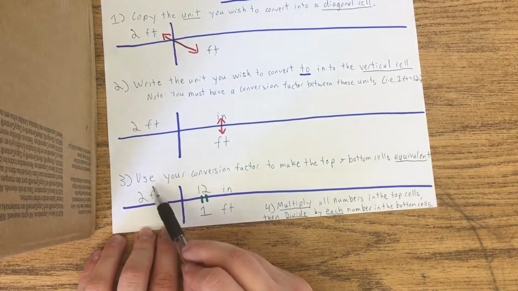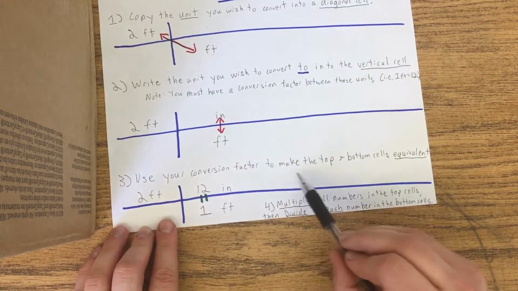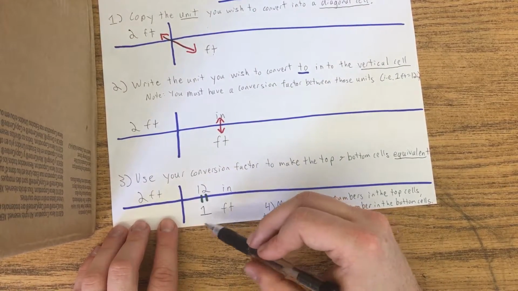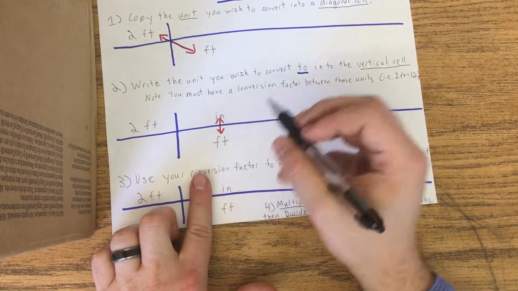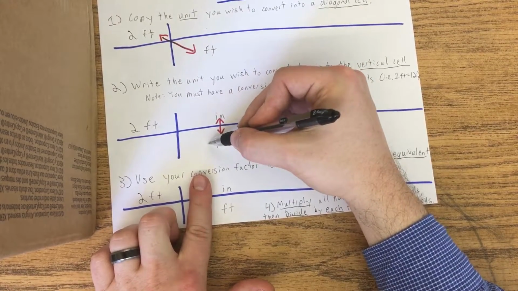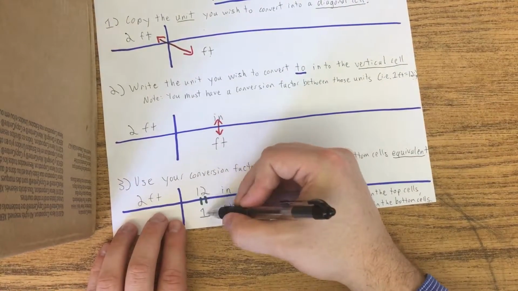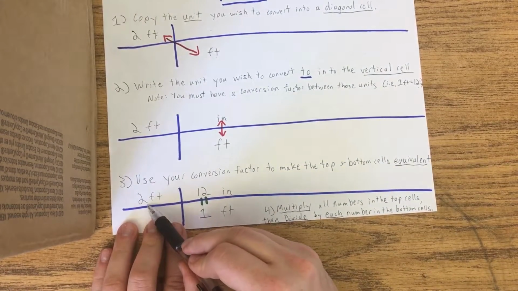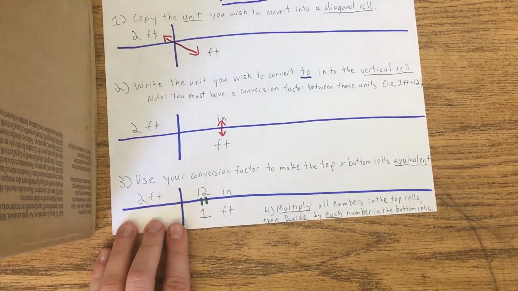And then, only after we have written our units, we use our conversion factor to make the top and bottom cells equivalent so that we're multiplying this 2 feet by a form of 1. So we need some value here and here of inches that's equal to some value in feet. And since we know that 1 foot is equal to 12 inches, that's what we put here. We need these top and bottom values to be equivalent, so that when we multiply 2 feet by this, we are just multiplying by a form of 1. We're converting 2 feet to another form of itself.